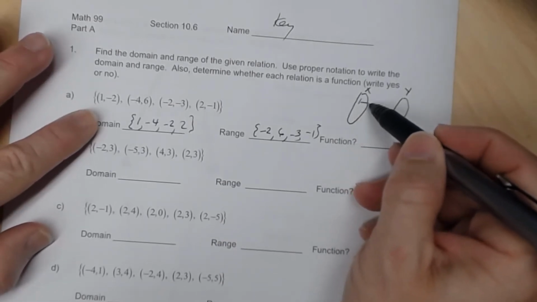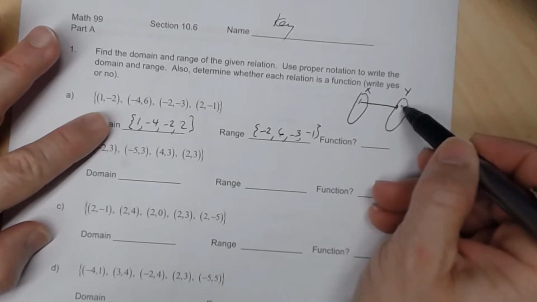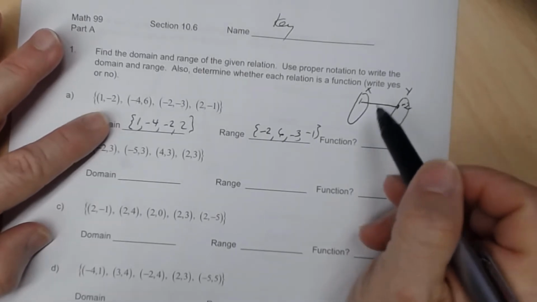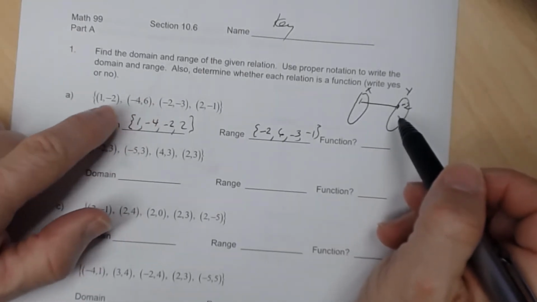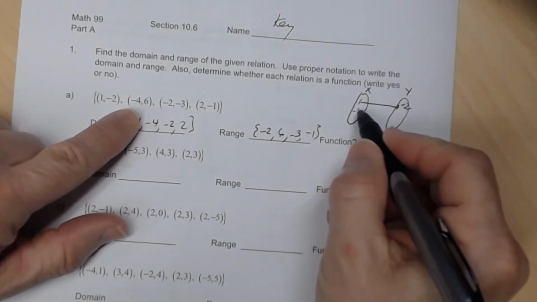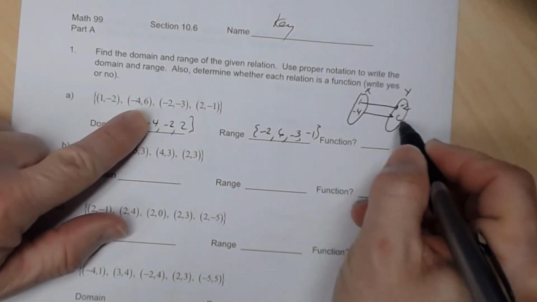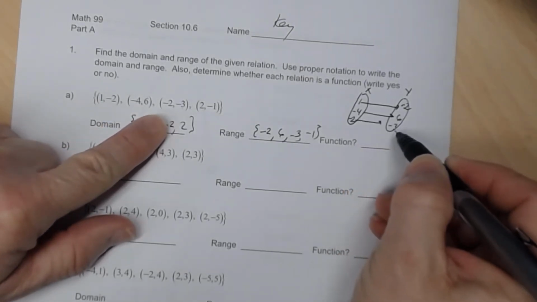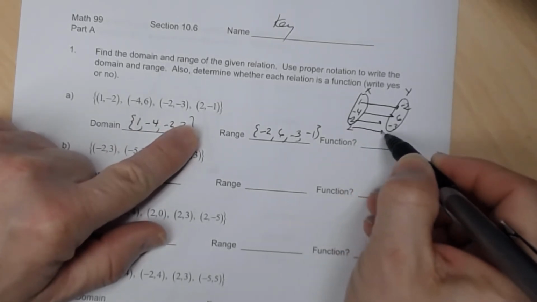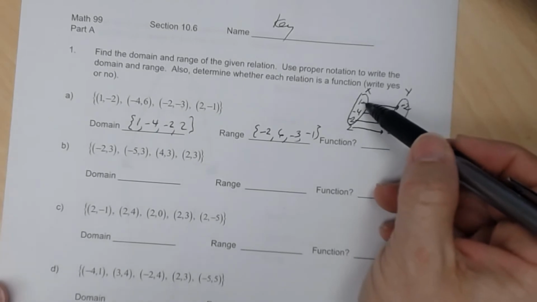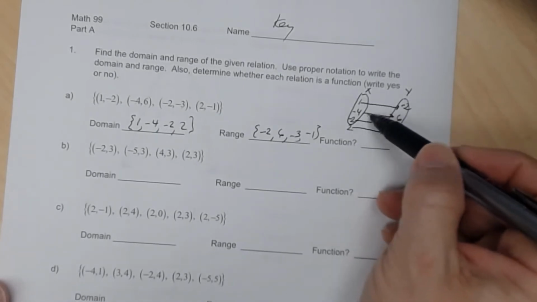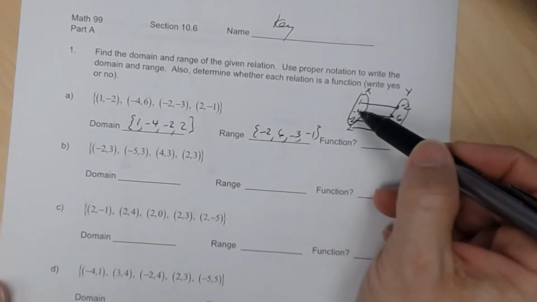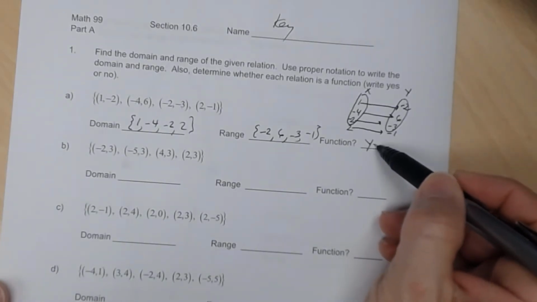So when x is 1, my y-coordinate associated with it is -2. So far, for this x-coordinate, there's just one y-coordinate. So far, it looks like we have a function, but you got to check all of these. So if x is -4, my y-coordinate is 6. So far, we're good. If x is -2, my y-coordinate is -3. If x is 2, my y-coordinate is -1. So notice that for each of these x-coordinates, there was only one y-coordinate associated with it. You see there's only one arrow coming out from each of those x-coordinates. So therefore this is a function.